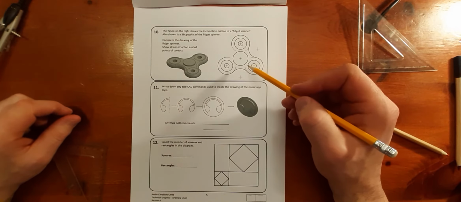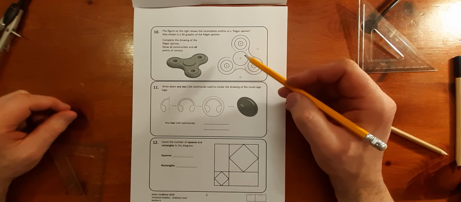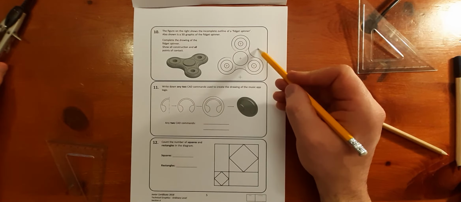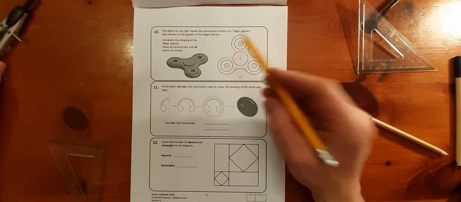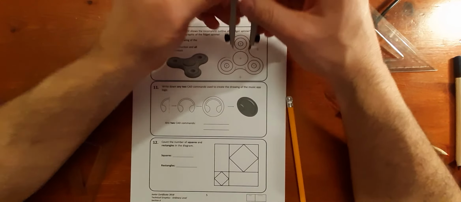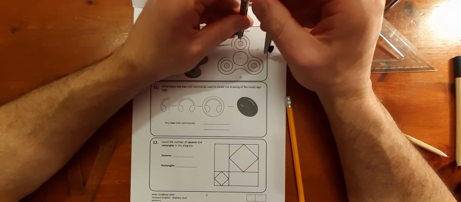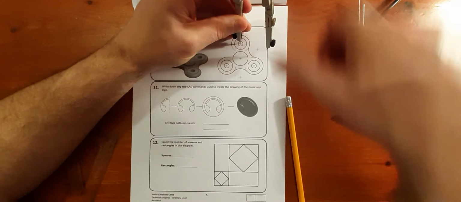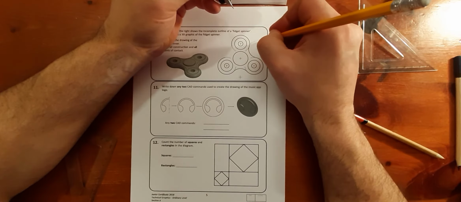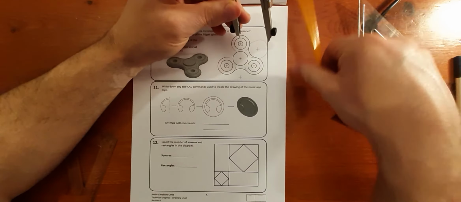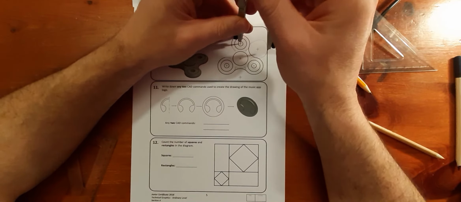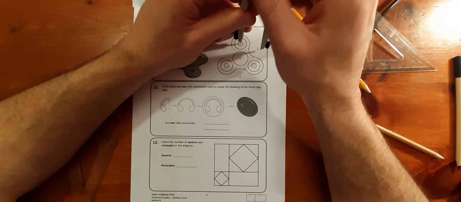Question 10 here, we're looking at these circles in contact, okay? First thing we need to find is this point on the other side. Because these are just parts of circles, the distance between 2 circles when they're touching is the radii added.